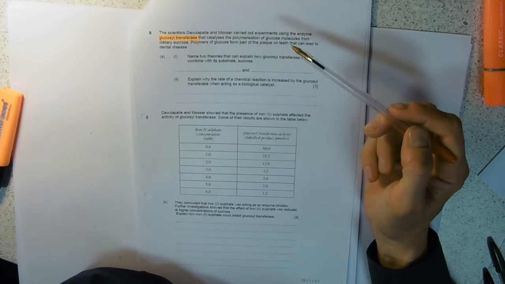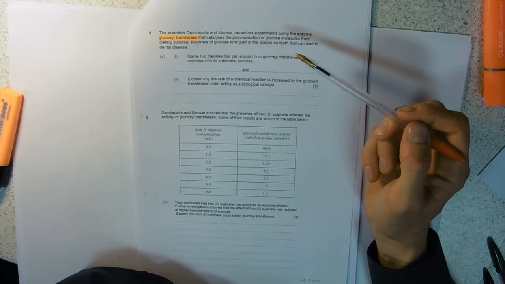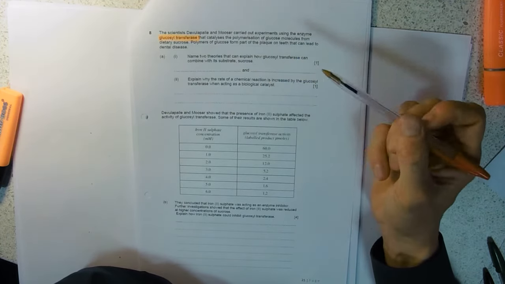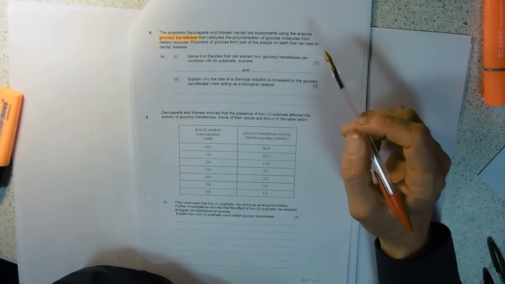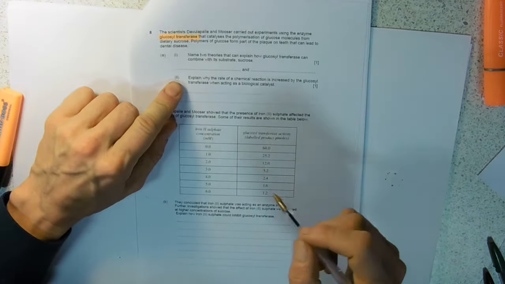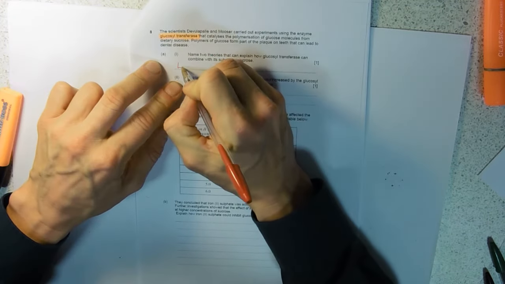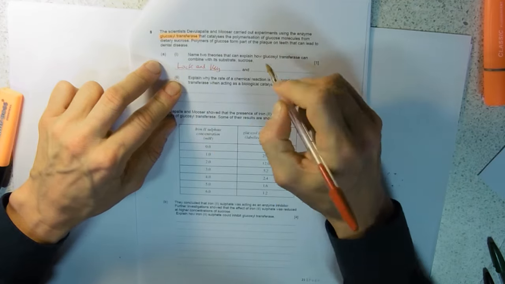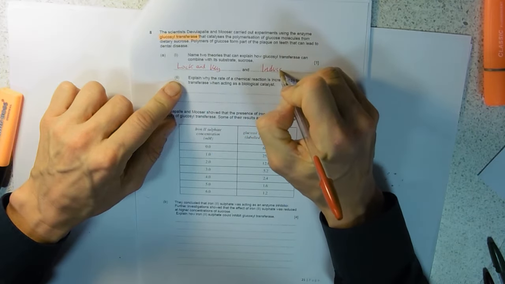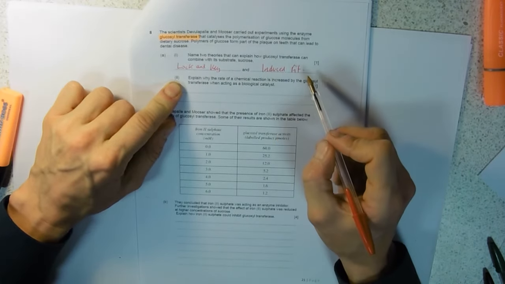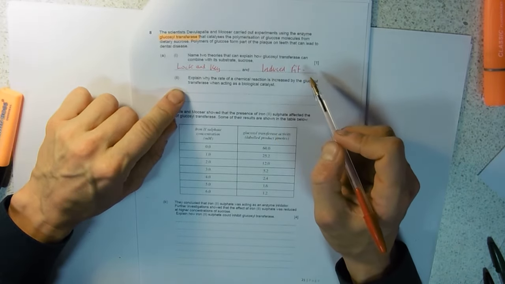Name 2 theories that can explain how glucosyl transferase can combine with its substrate sucrose. So this is AO1 stuff. Can you remember the names of the 2 theories that we talk about when we talk about enzymes? Yes, you can. Lock and key and induced fit. You need both of those for 1 mark. That's straightforward.